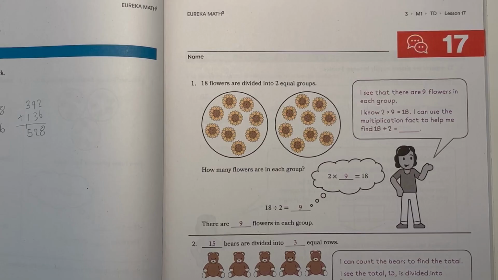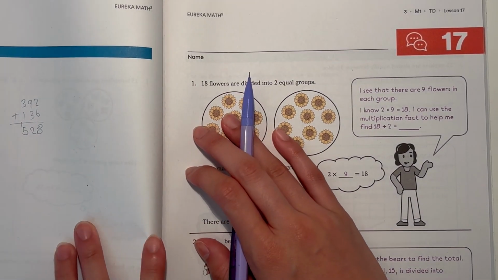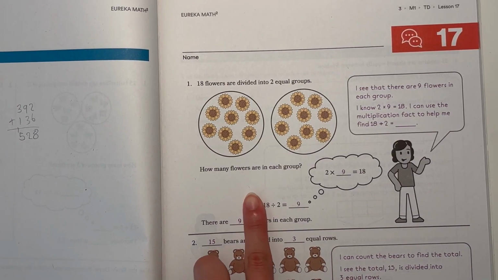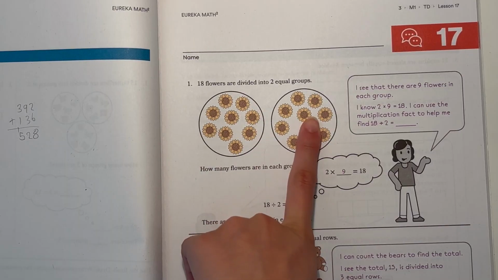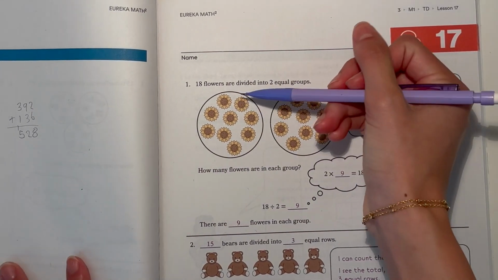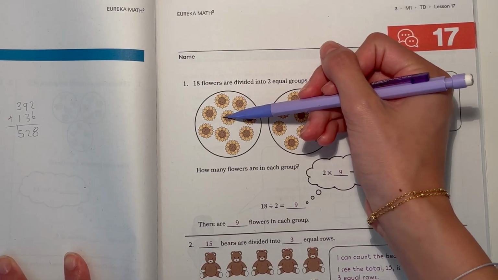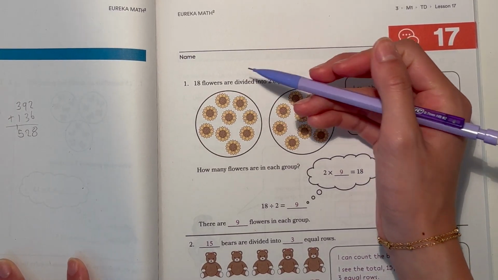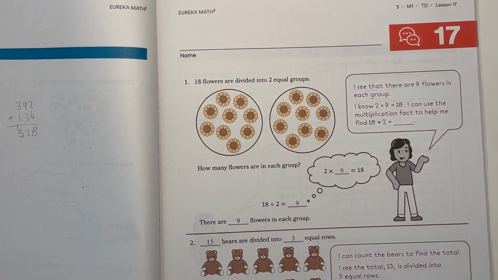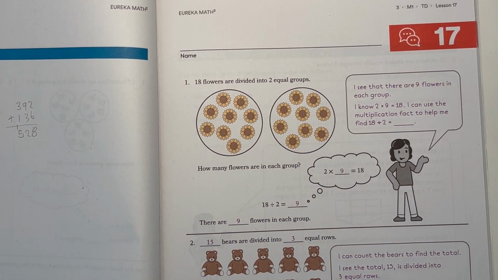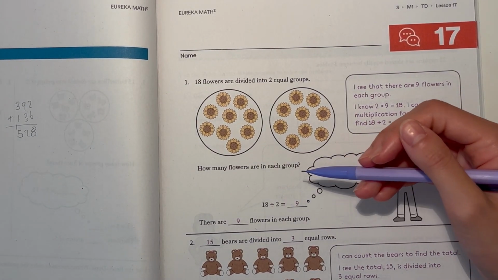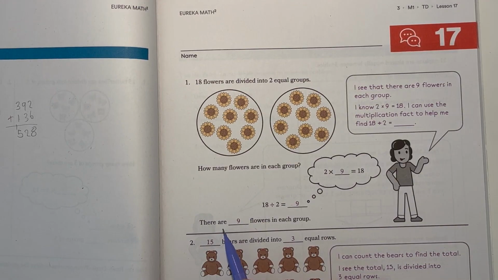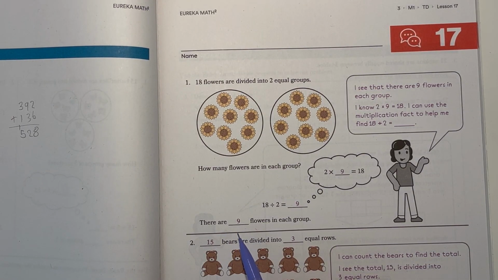Okay. Alright, lesson 17, number 1. 18 flowers are divided into 2 equal groups. So, how many flowers are in each group? 18 divided into 2 equal groups. So, there's 1, 2, 3, 4, 5, 6, 7, 8, 9. So, there are 9 flowers in each group. So, 2 times 9 equals 18. 18 divided by 2 equals 9. There are 9 flowers in each group.